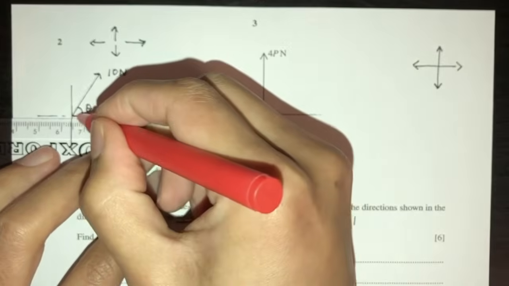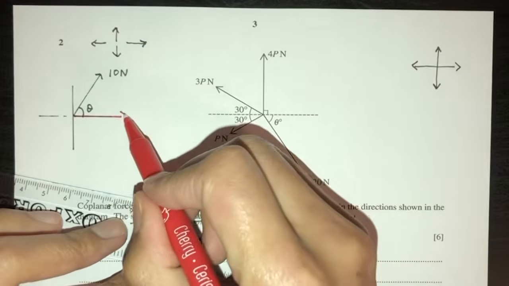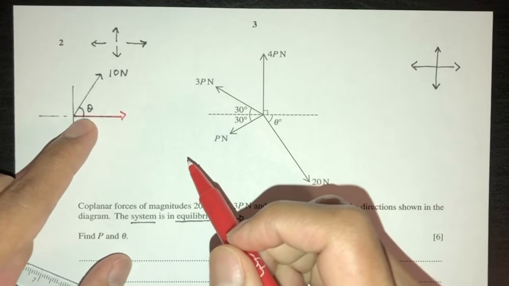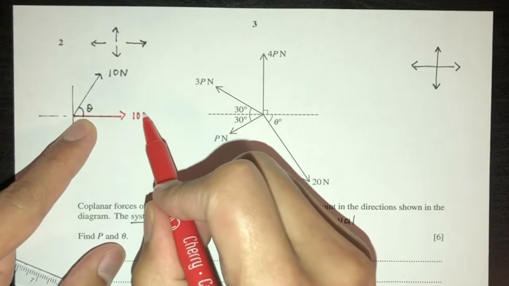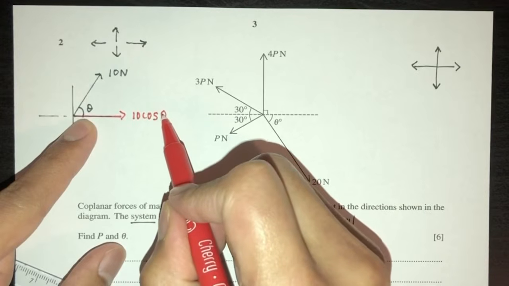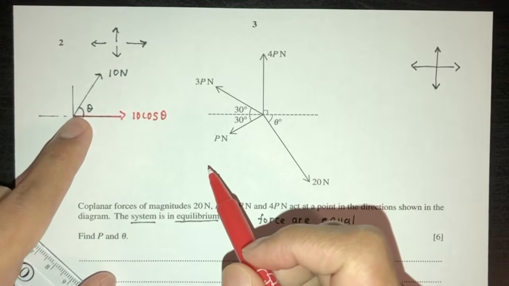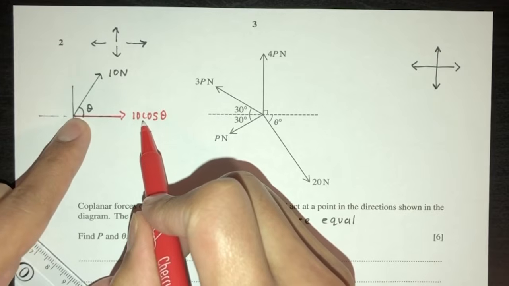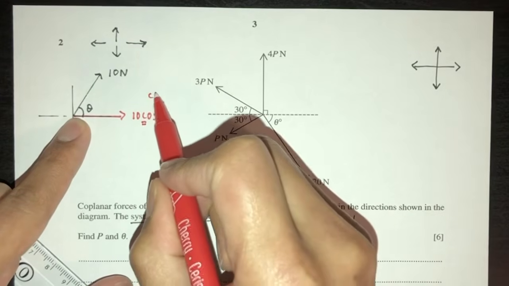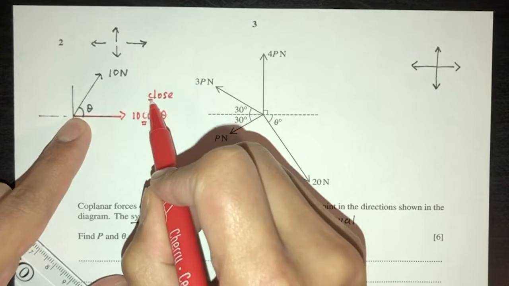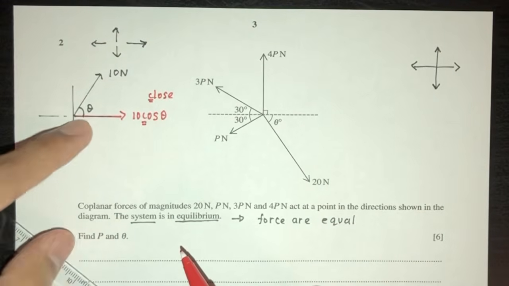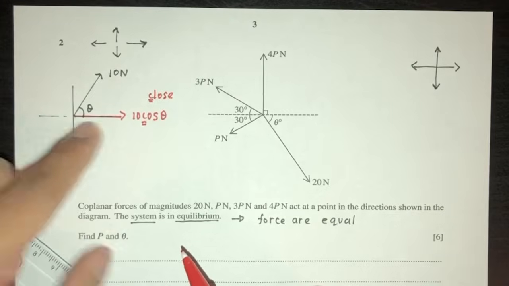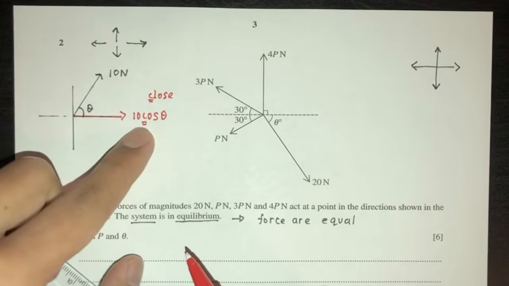The force in this direction will be the one which is close to the angle of theta. It has to be 10 cos of theta. So just to remember, if it's close to the angle of theta, close is C. So when you write close, you have to write C. You have to use cos. In that way, you write this direction will be 10 cos of theta for the component in this direction.